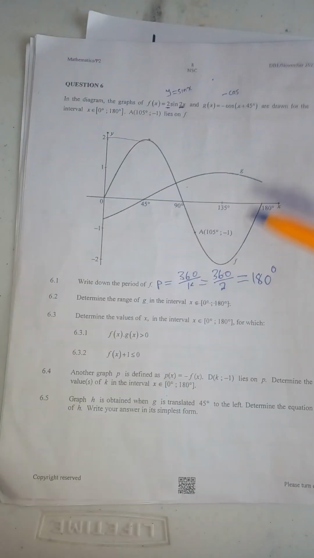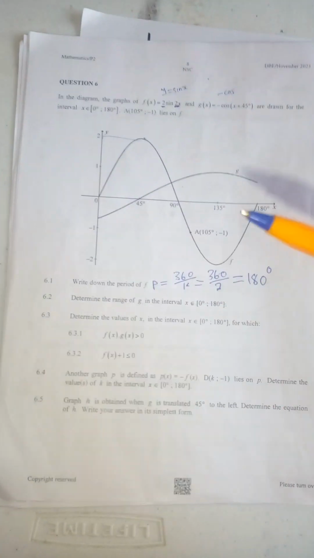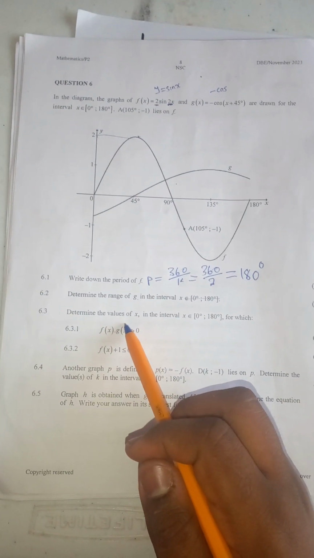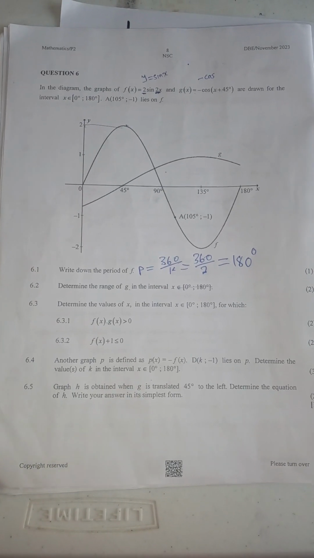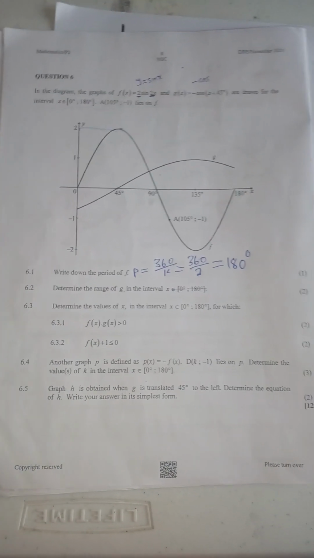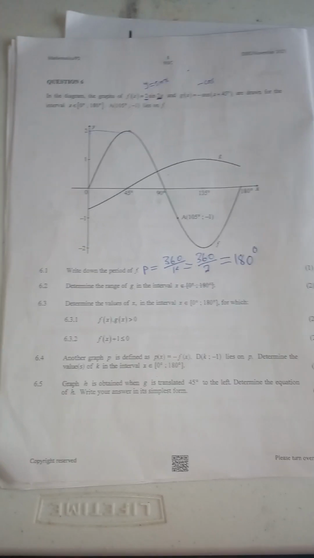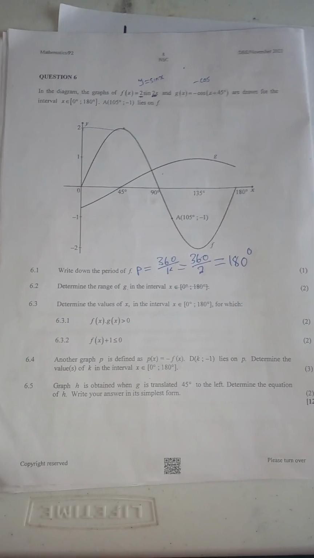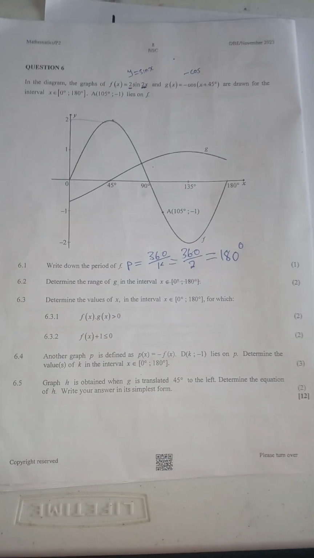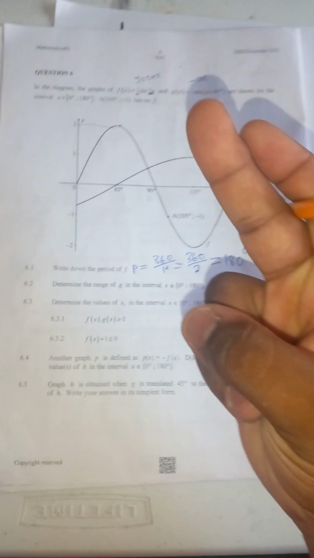It is this one, where the other graph, you must check when it is like this. It means that the graph of, for example, f must be above the graph of g, and at another point the graph of g must be above. So the other one must be on top. Between the two graphs, one graph must be on top of another.